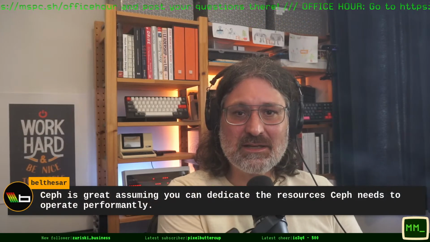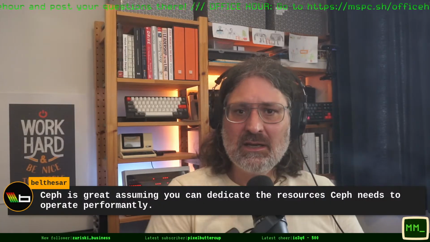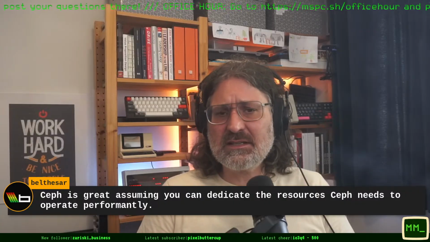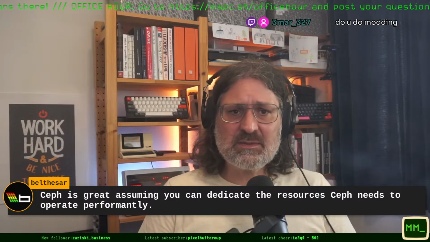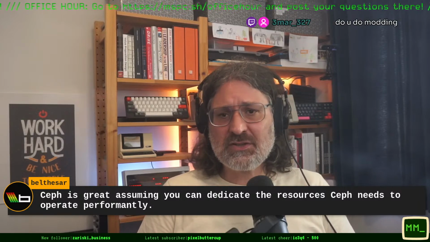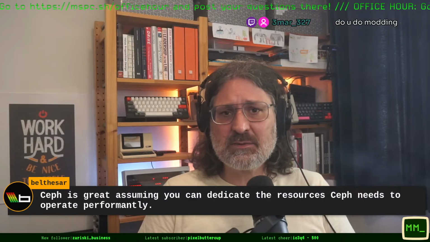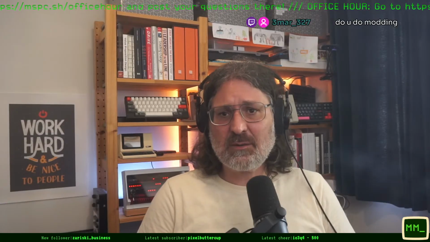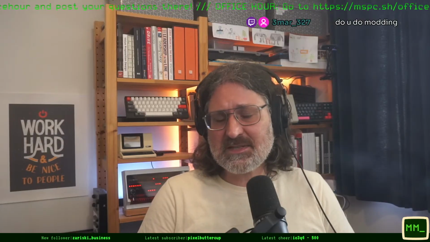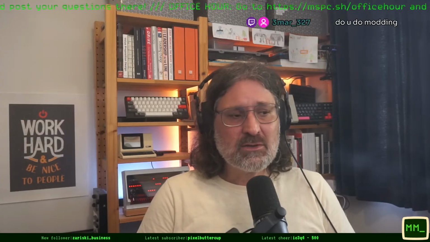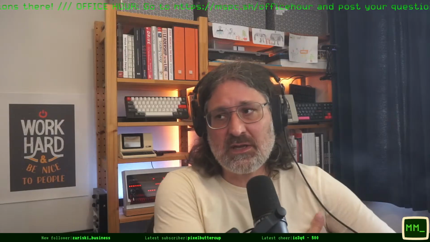Bethel says Ceph is great, assuming you can dedicate the resources Ceph needs to operate performantly. And I guess the main thing that you need here is A, RAM, and B, ideally dedicated network connections between the Ceph nodes. If you can dedicate network connections between the nodes, then you get optimal performance in terms of shared storage, or in terms of distributed storage, to be more precise. And so if you can do that, that's perfect.